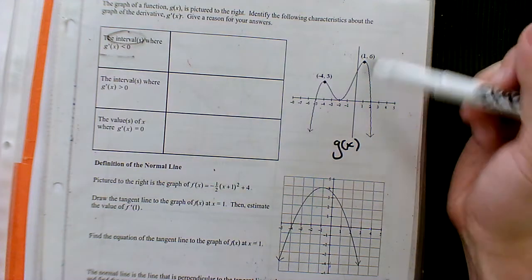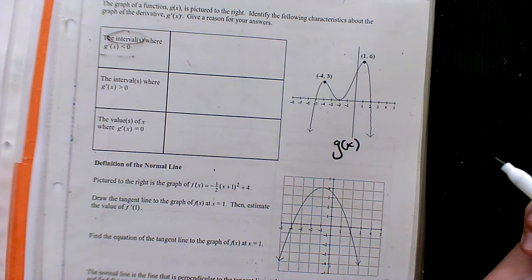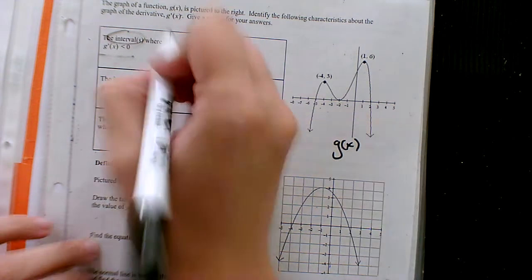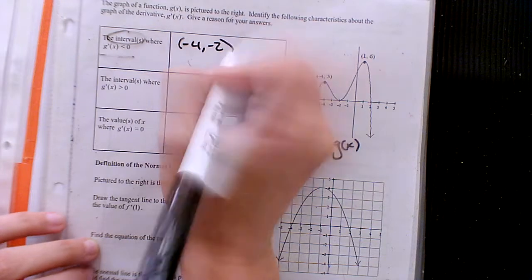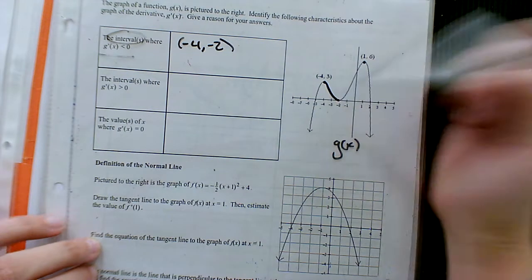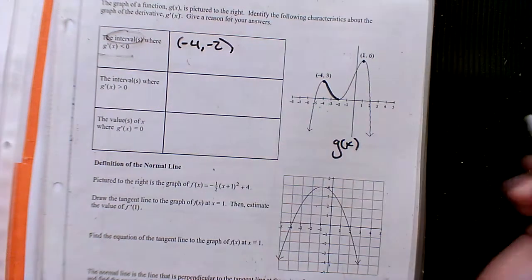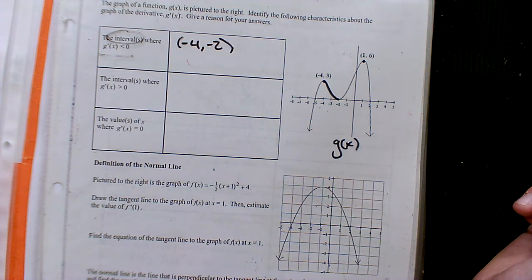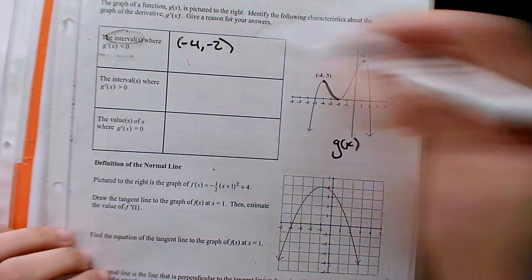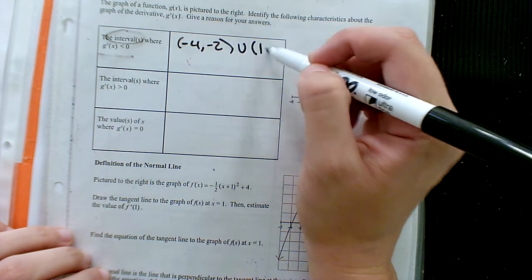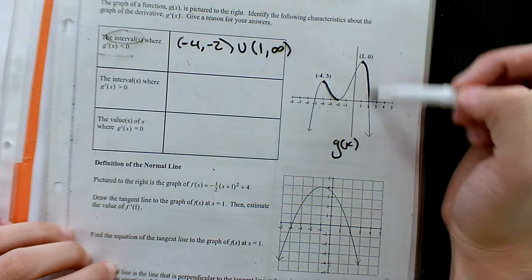If you were to trace it left to right. There we go. -4, -2. So this little section going down. Is there another one? Go ahead, Christian. Is it 1 to infinity? Yep, so we'll throw in the u and do 1 to infinity.